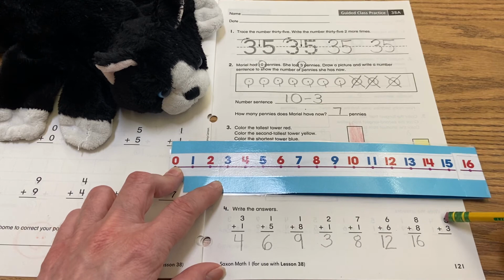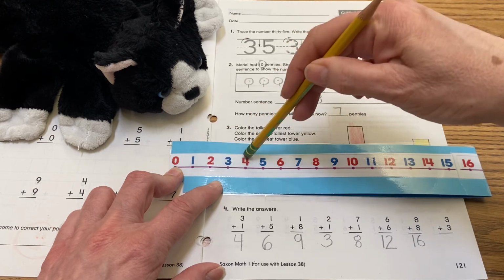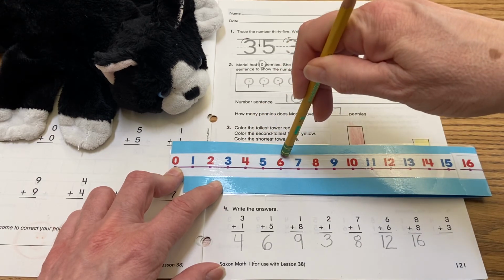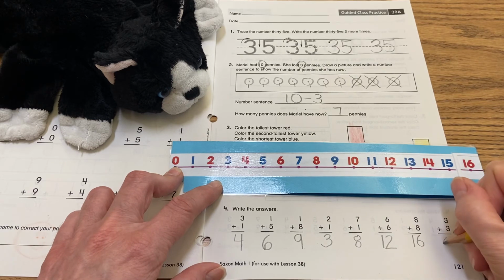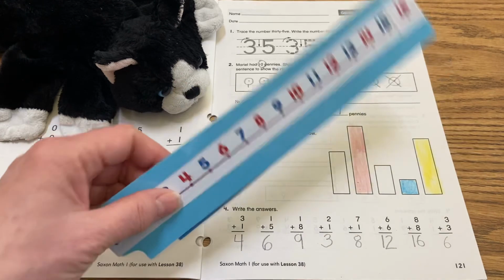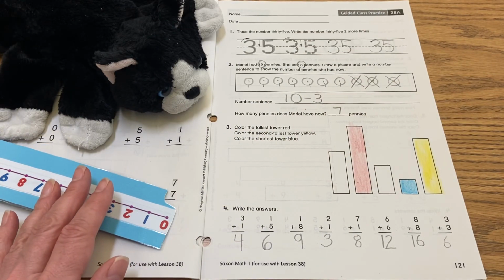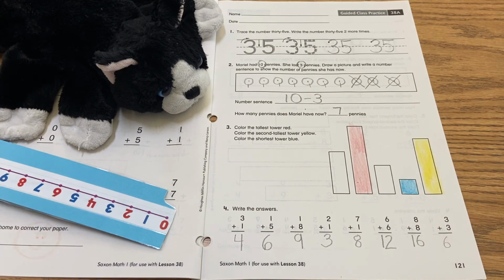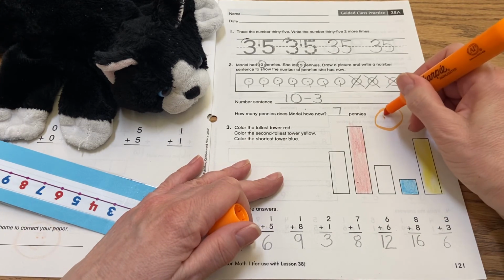Okay, last I have 3 + 3. So I'm going to start at the number 3, and I'm going to jump 3 spaces. 1, 2, 3. So I land on the number 6. So 3 + 3 is 6. Okay, go ahead and check your work. And then if you've got everything that you need, if you've finished your page, give yourself your exit ticket.